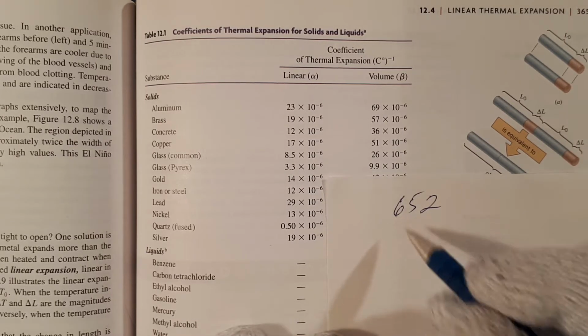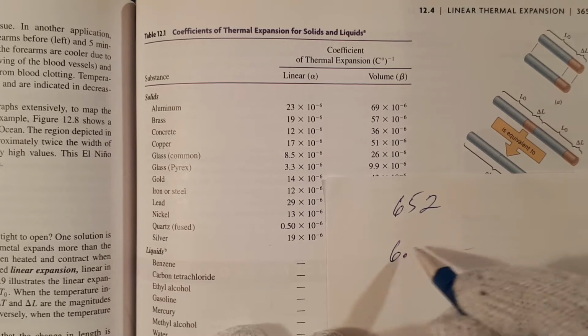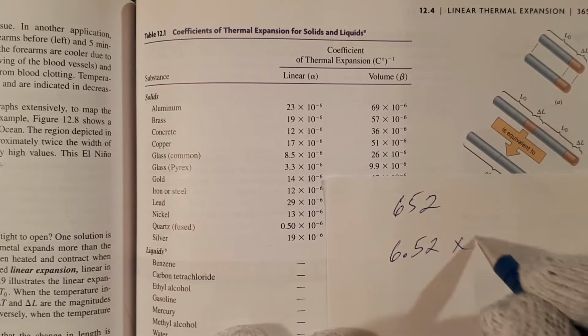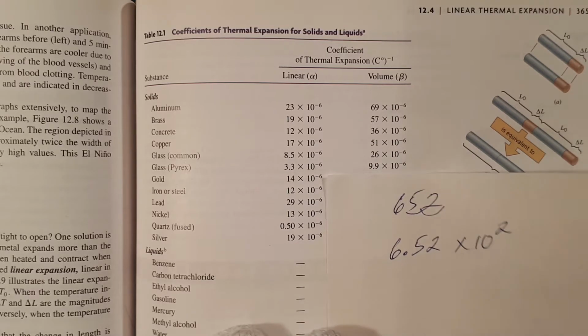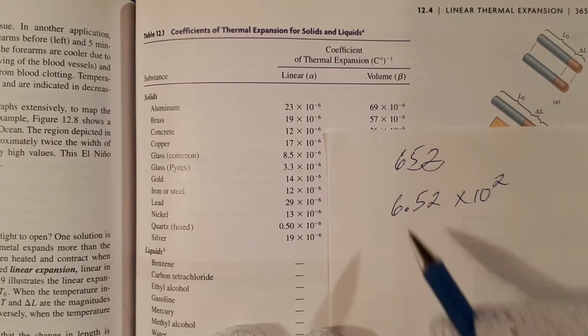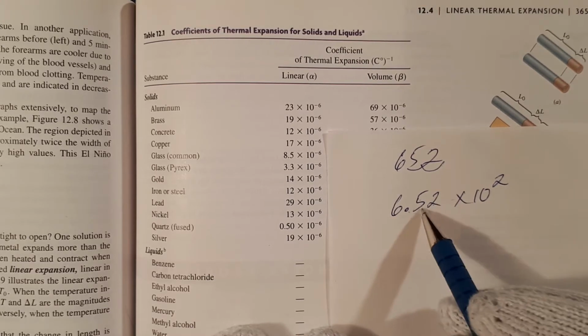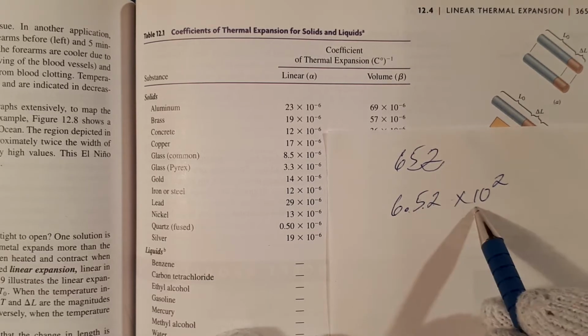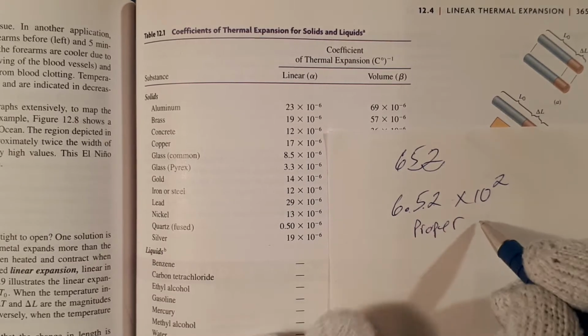The way that's done is you take the first digit, put in a decimal place, and then you put in all the numbers afterwards: 6.52 times 10 to the power of 2. So scientific notation is the first digit, then a decimal place, and then all necessary digits afterwards. This will be proper scientific notation.